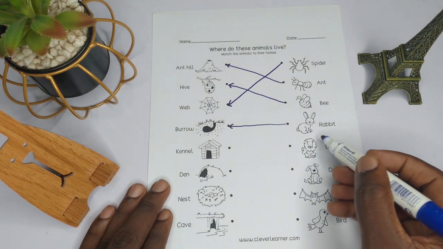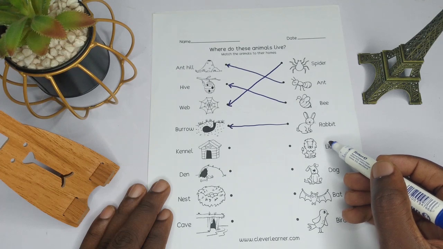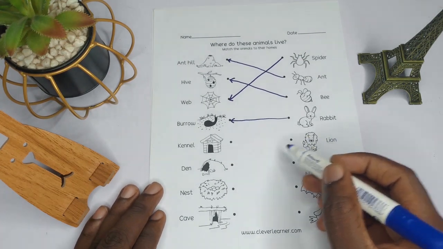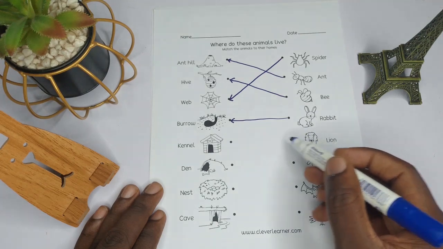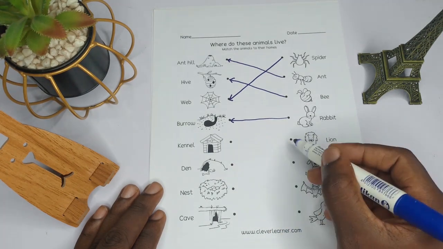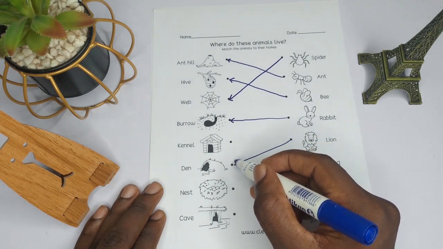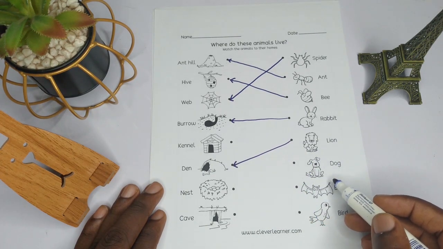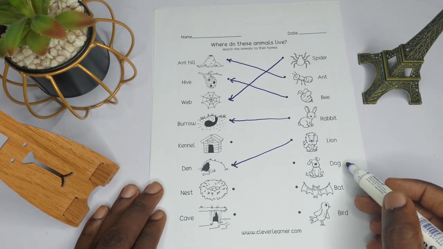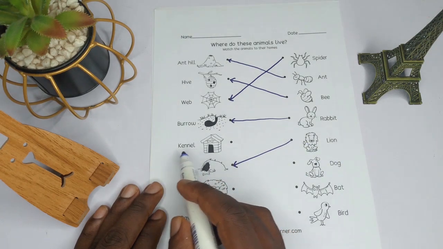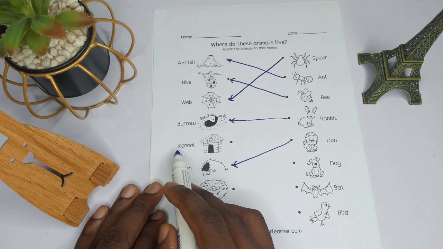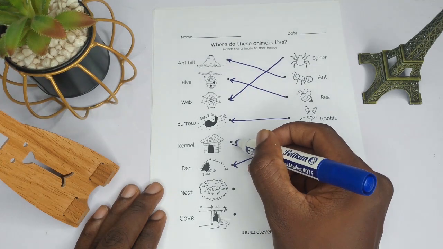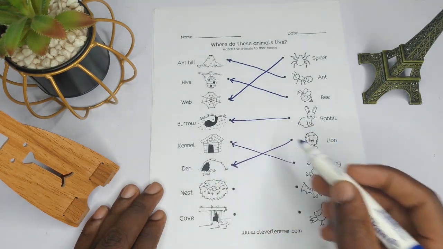Very good. So where does a lion live, which is the next organism? Lions live in a den, or a lion den. So the lion lives in a den. Very good. Where do dogs live? Dogs live in a kennel or a dog house. So this dog lives in its dwelling place known as a kennel.